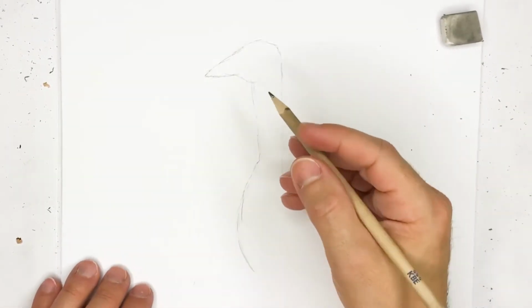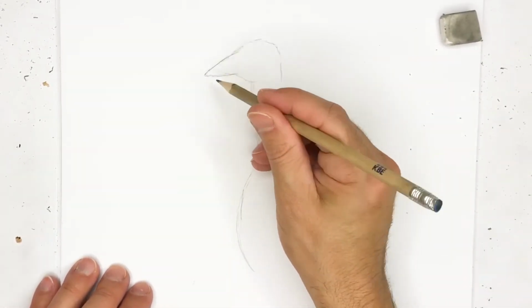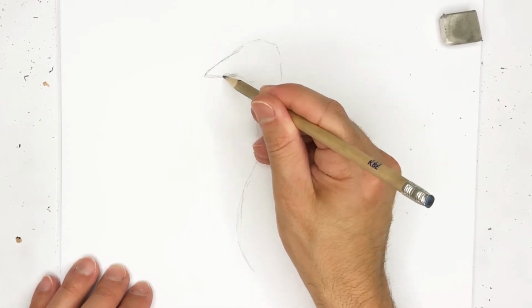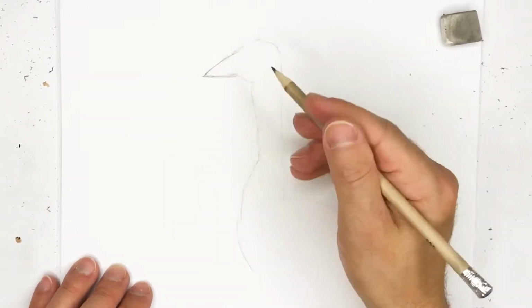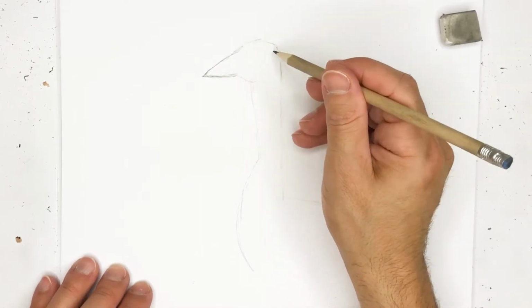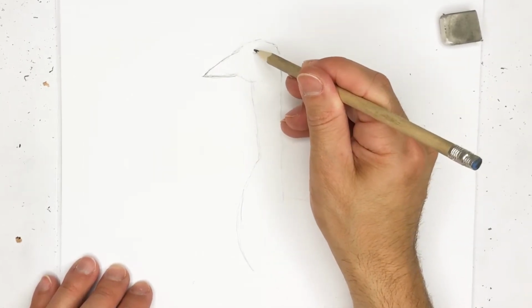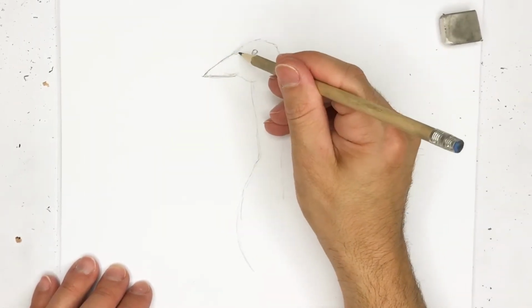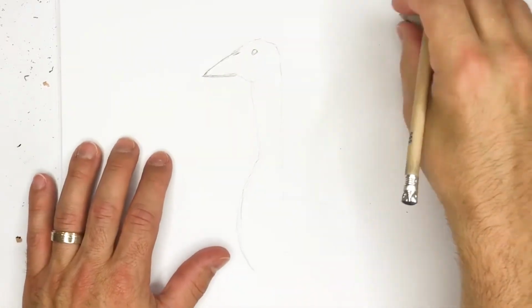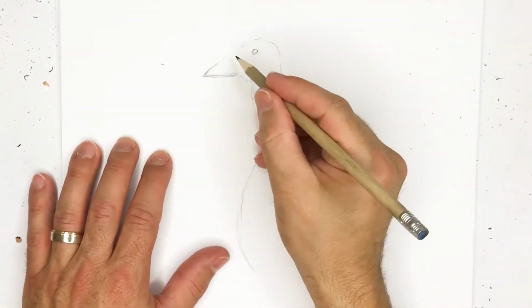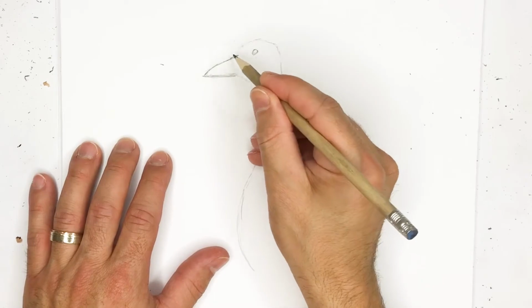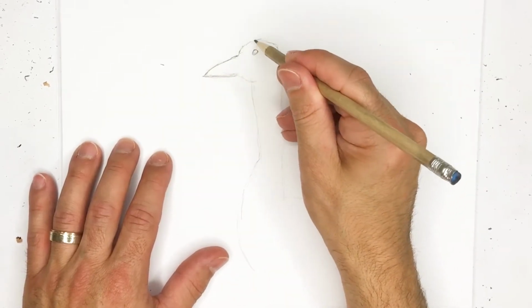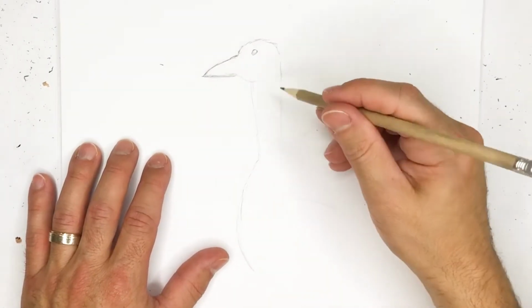So we're going to keep this going. I would say that the beak definitely has to have some flat lines, so let's flatten this out. The eye will typically be just about here. And I think we still need to get this beak a little bit smaller, so we're going to bring this down just a little bit over there, and the head will go back like that, okay?